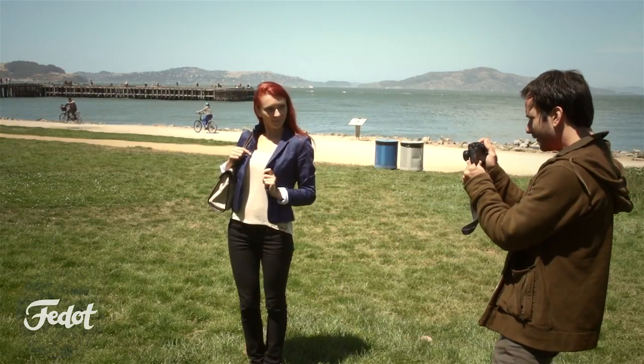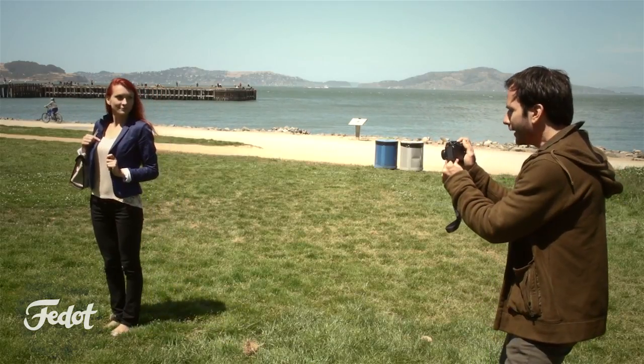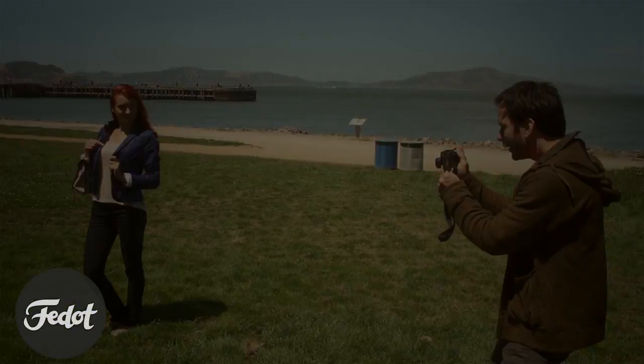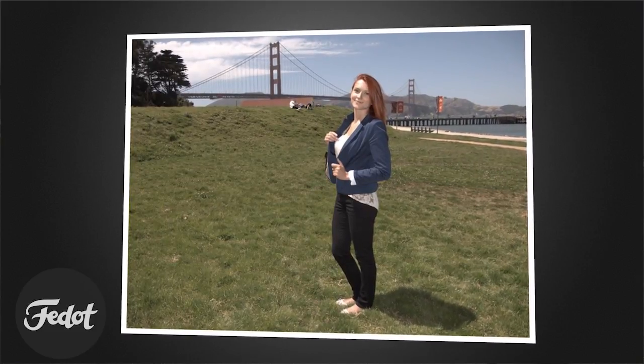Okay, Tatiana, step back just a few steps. Great. So now when we include the whole body, it becomes an environmental portrait. It's an image of Tatiana in her world. So we've decided how much of our subject to keep in the frame, but where should we put her?